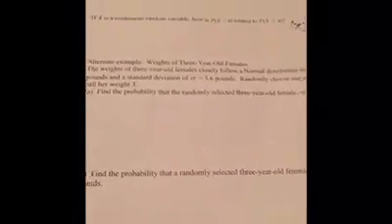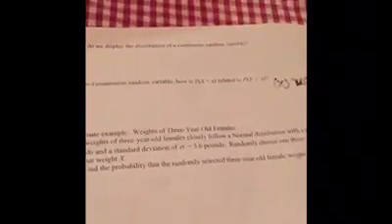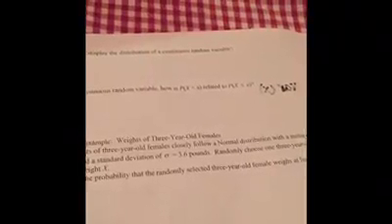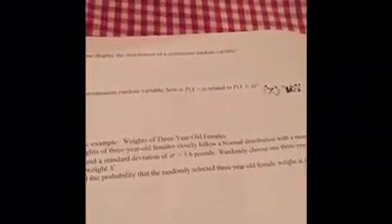So in this next problem, it's the weight of 3-year-olds, and it says the weights of 3-year-old females follow the normal distribution curve with a mean of 30.7 pounds and a standard deviation of 3.6 pounds. Randomly choose one 3-year-old female and calculate her weight.